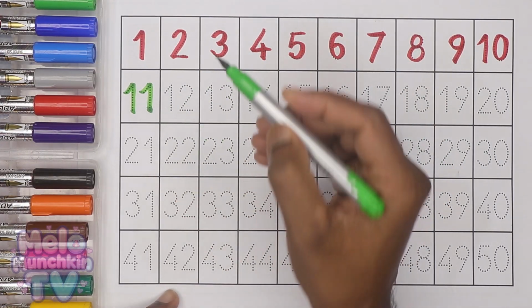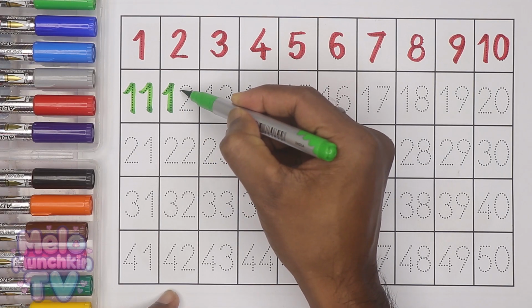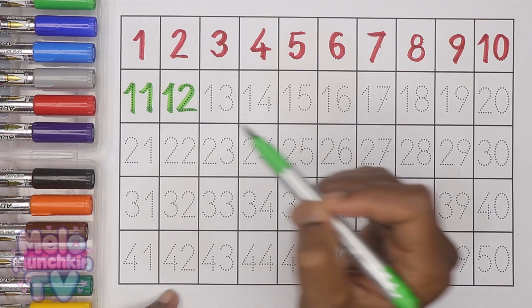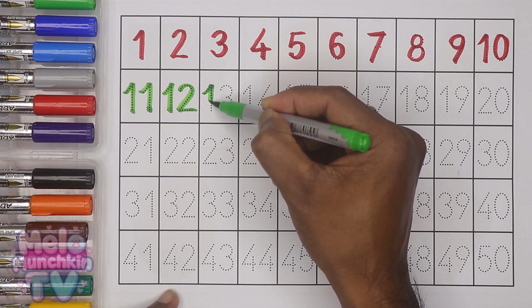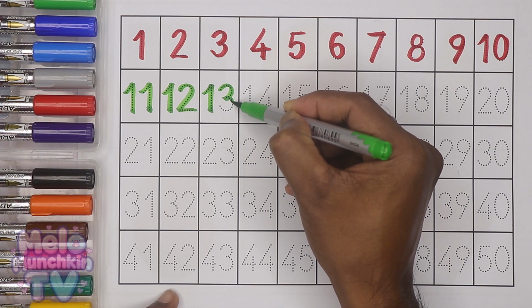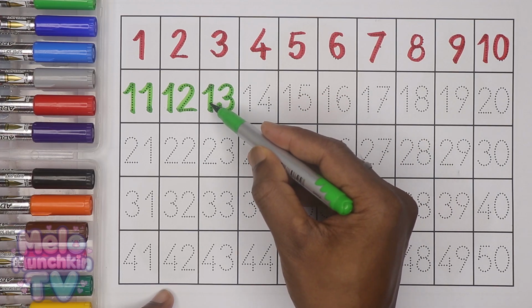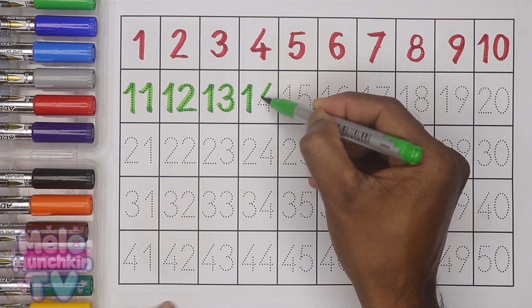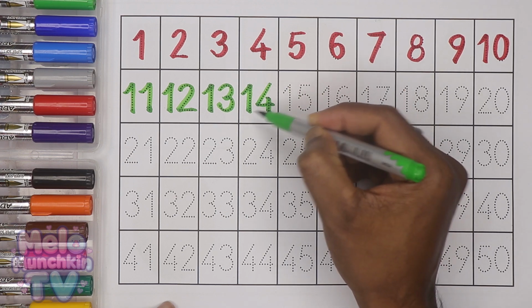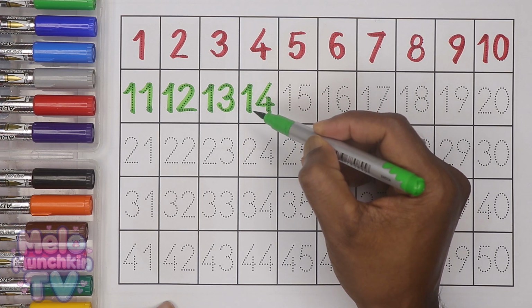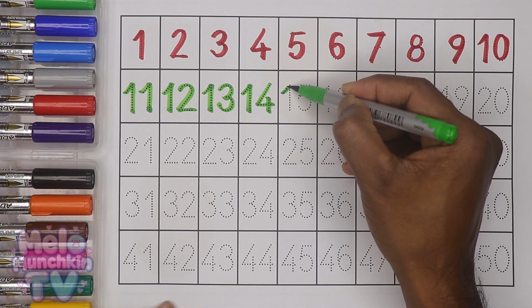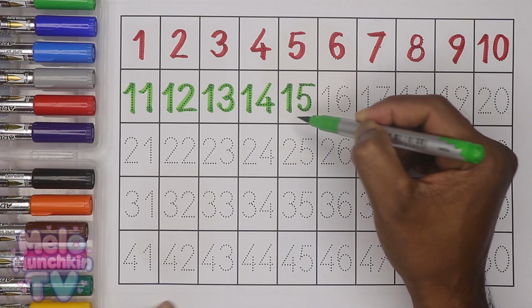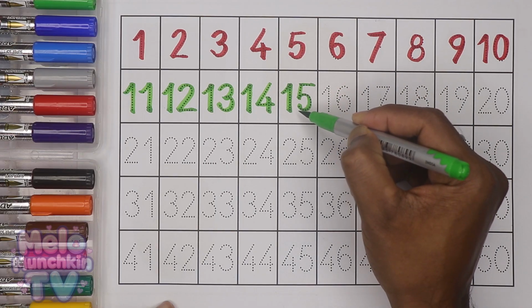This is number 11. 1, 2, 12. 1, 3, 13. 1, 4, 14. 1, 5, 15.